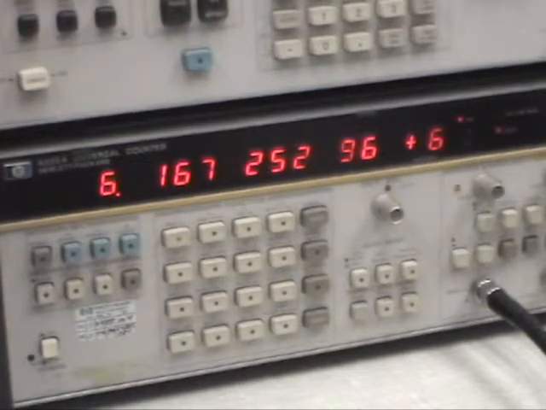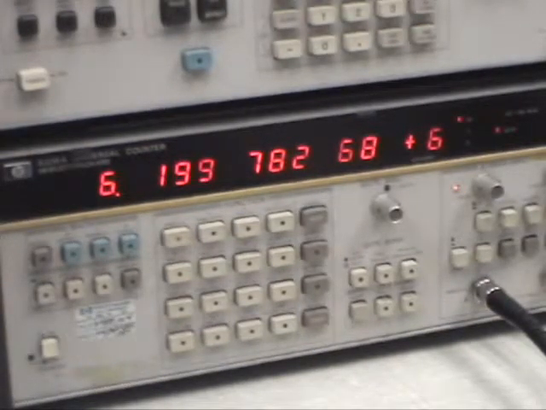It's 40 dB down at that position, and 6.196 megahertz, it's 40 dB down.